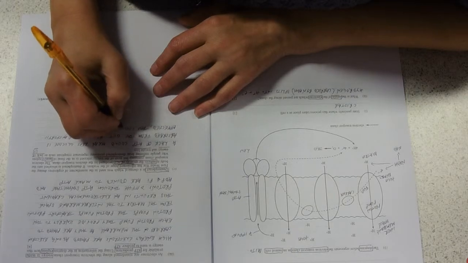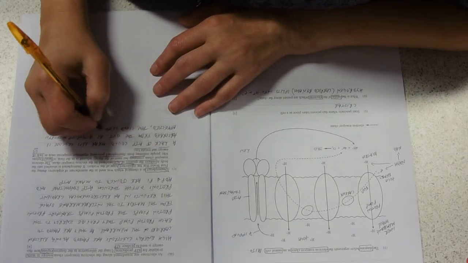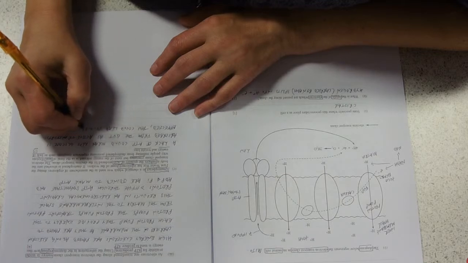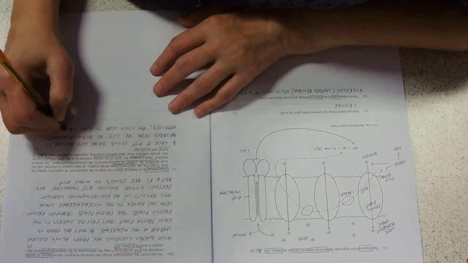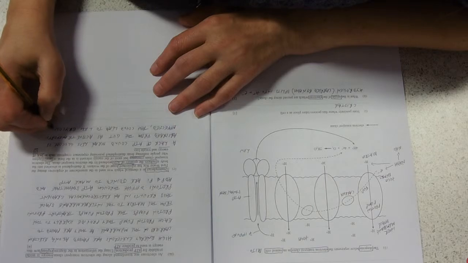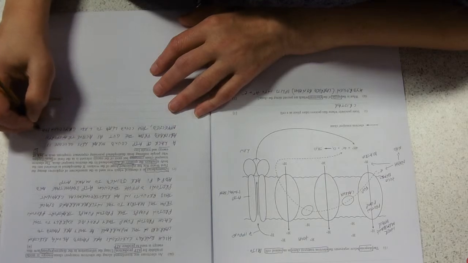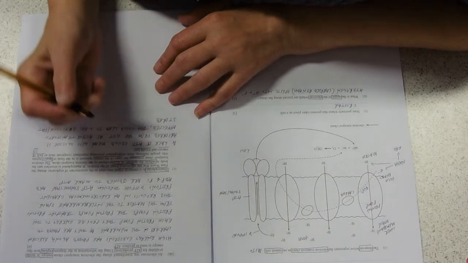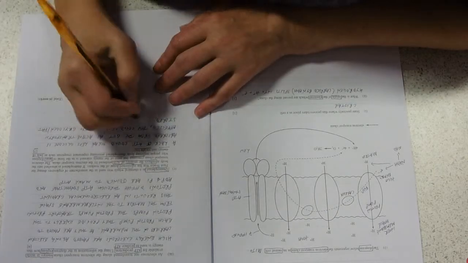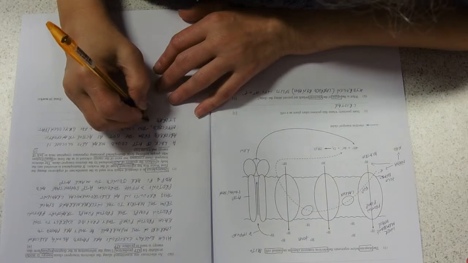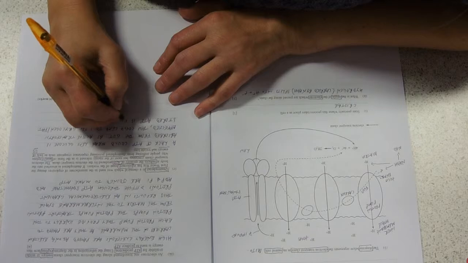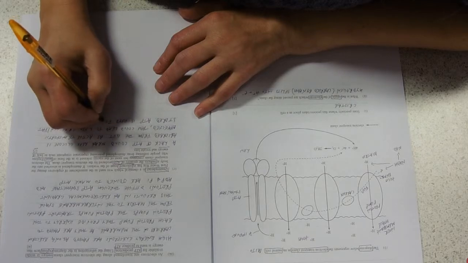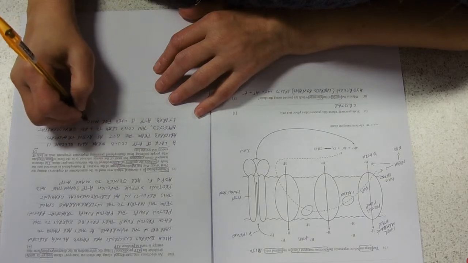This could lead to less glycogen or fat stored. ATP is used for muscle contraction.